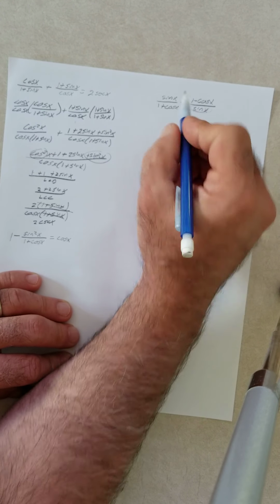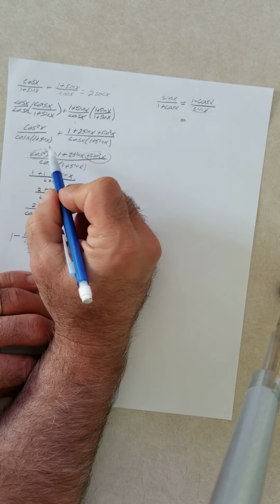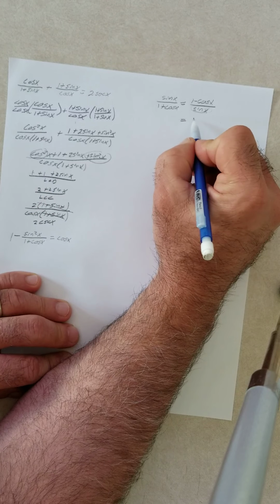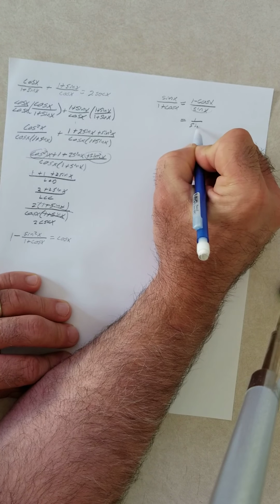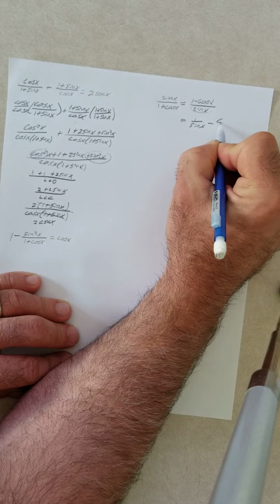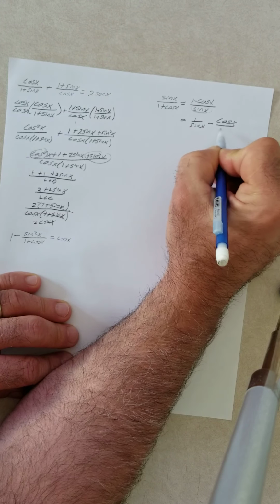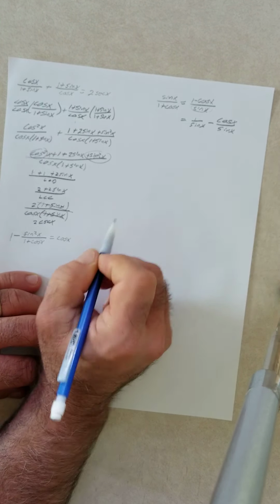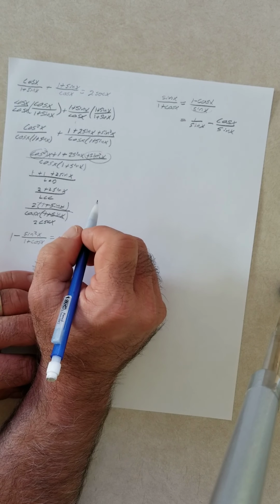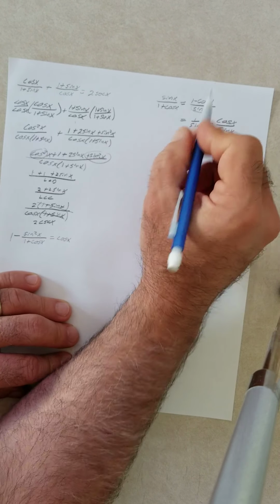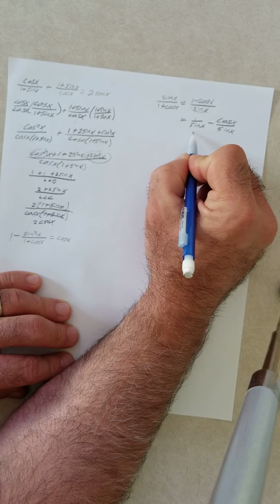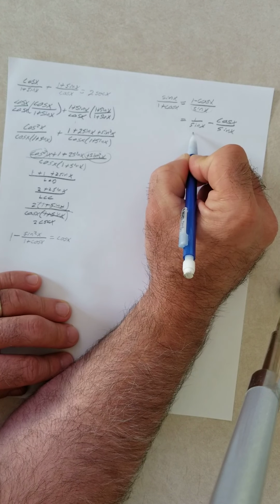This used to be 2 fractions. I'm going to do the opposite of what I just did over here, and I'm going to break that apart. Make it 1 over the sine of x minus the cosine of x over the sine of x. That is the cosecant of x.